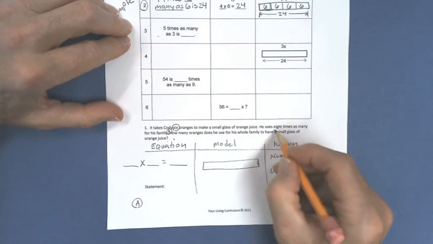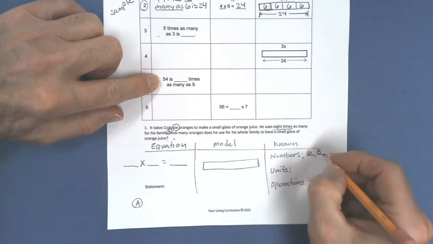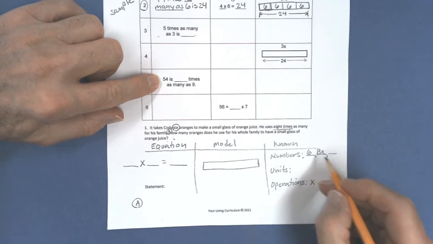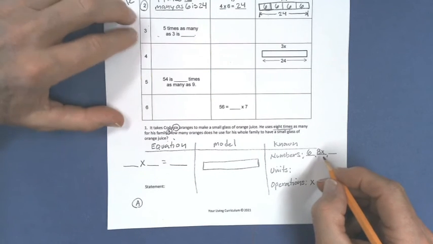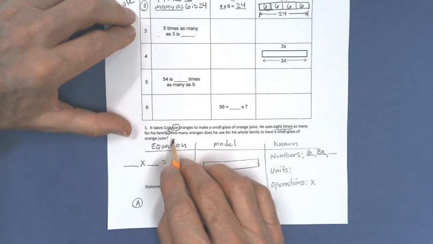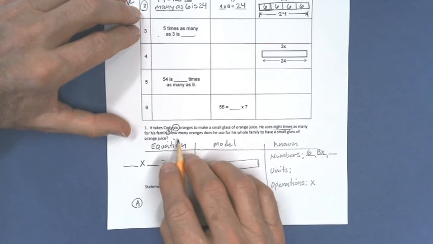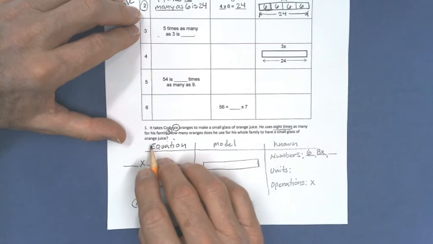Now, I'm going to attach this "times" to that. We've kind of gotten used to that over here. I'm going to add that multiplication symbol right here. So remember, this is the order in which my equation is going to look like. He uses 8 times as many for his family. Now here's my statement, my question, so I have to turn it to a statement. How many oranges does he use for his whole family to have a small glass of orange juice?